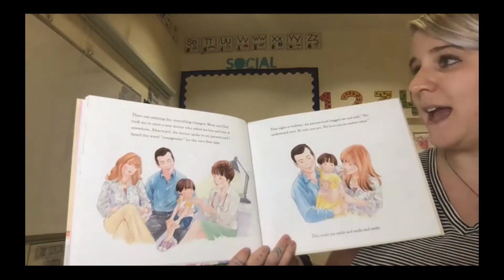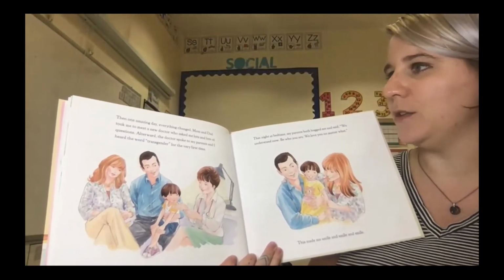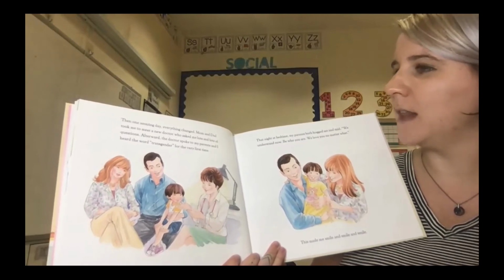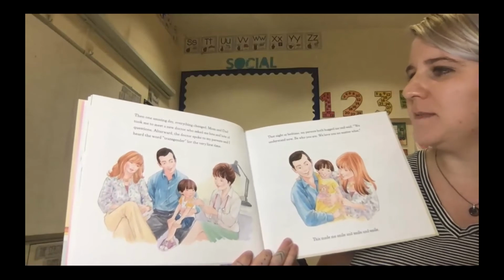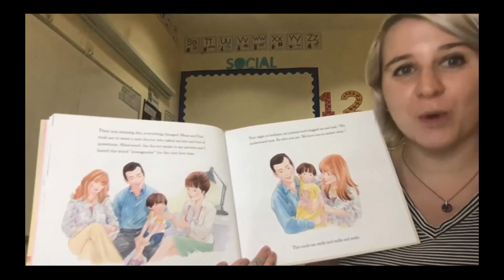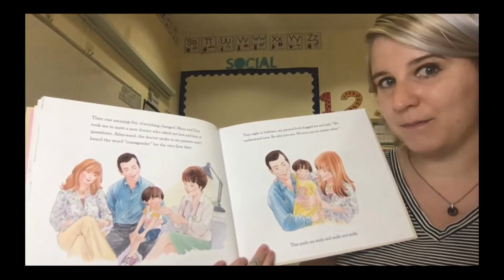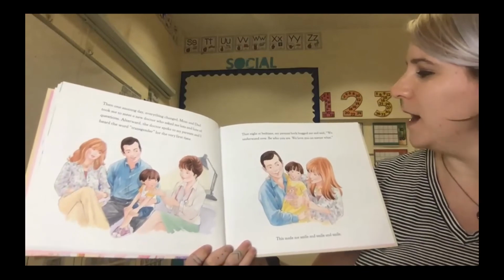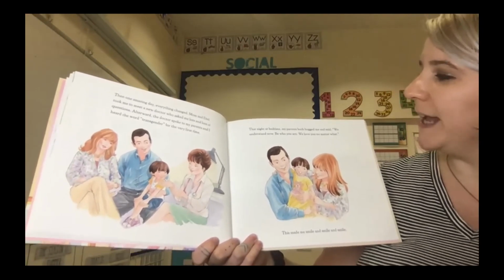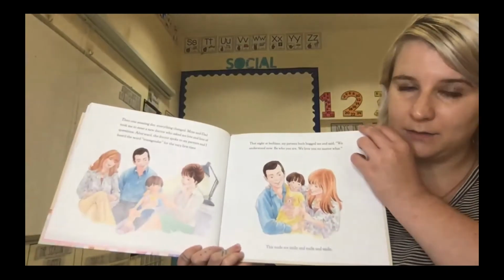Then one amazing day, everything changed. Mom and Dad took me to meet a new doctor who asked me lots and lots of questions. Afterward, the doctor spoke to my parents, and I heard the word transgender for the first time. That night, at bedtime, my parents both hugged me and said, "We understand now. Be who you are, and we love you no matter what."